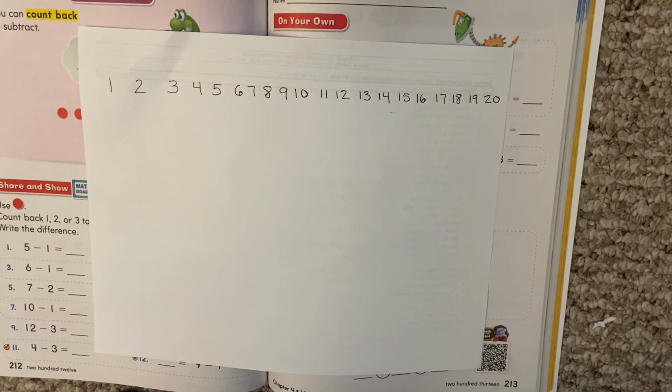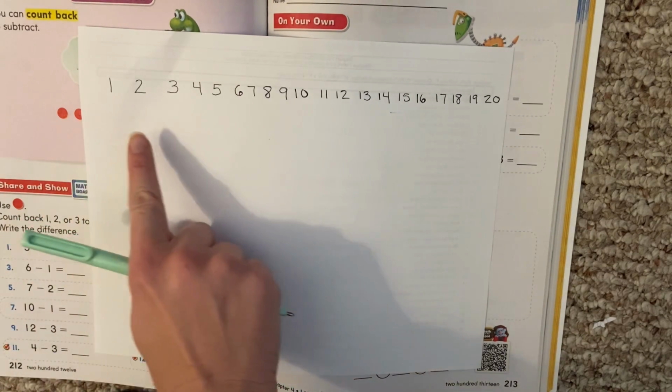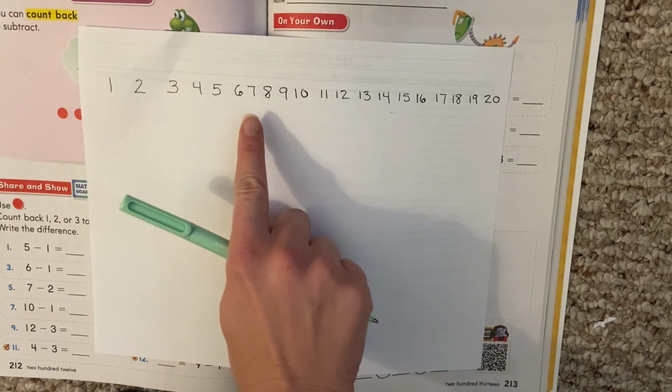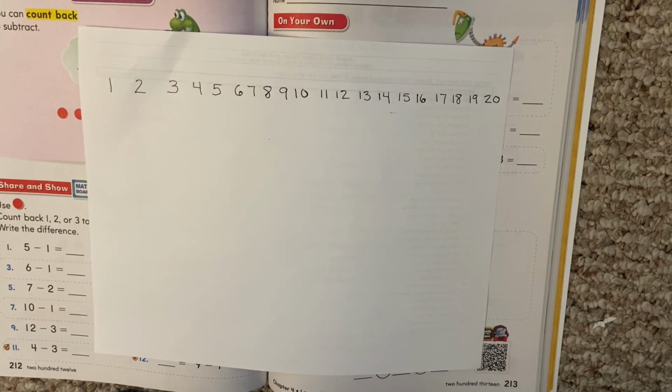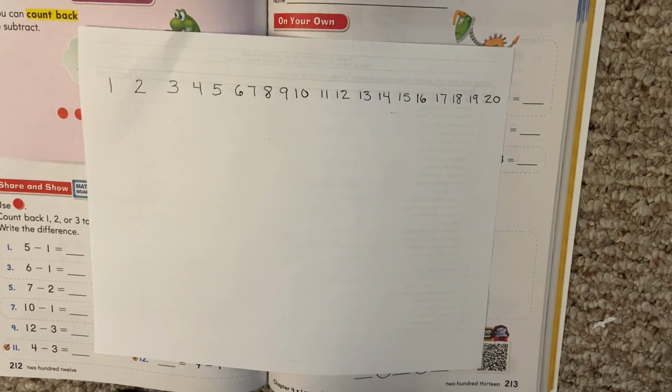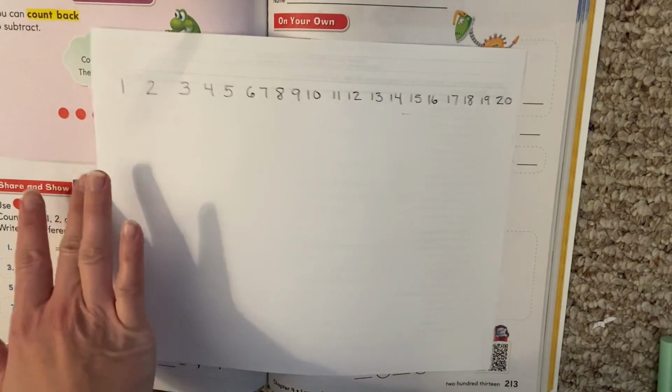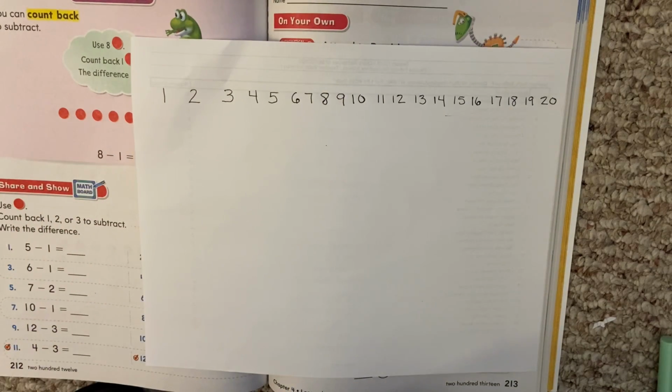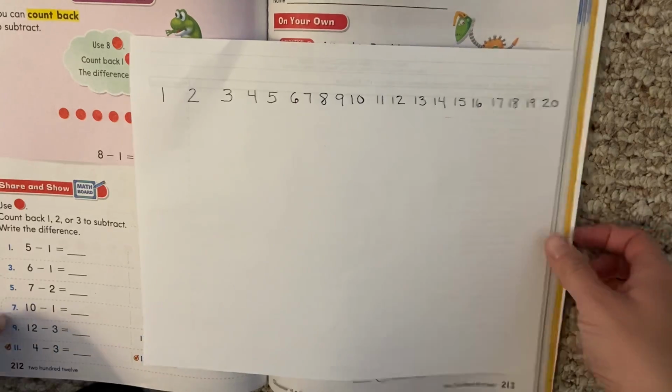So you want to make sure that you have all the numbers 1, 2, 3, 4, 5, 6, 7, 8, 9, 10, 11, 12, 13, 14, 15, 16, 17, 18, 19, 20. All in a line, okay? So have a grown-up check yours just to be sure you're not missing any, okay? And we're going to use this number line to help us solve our problems.